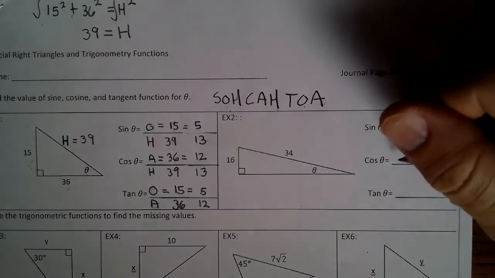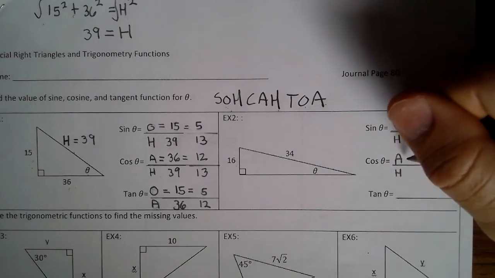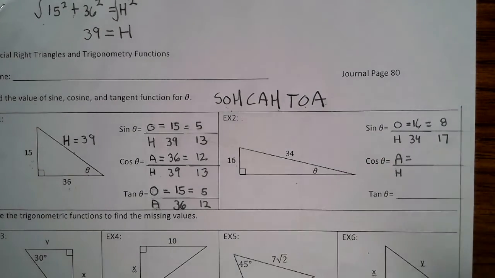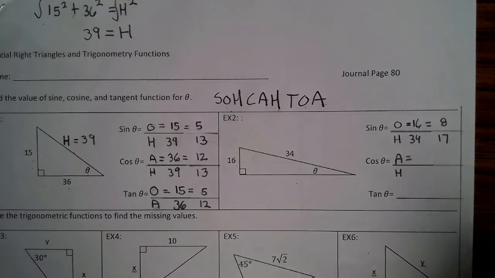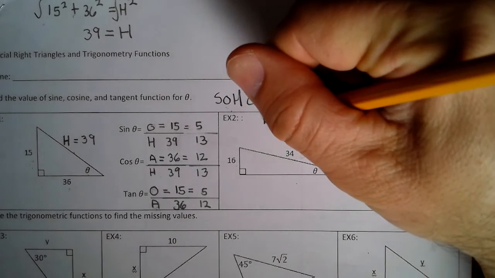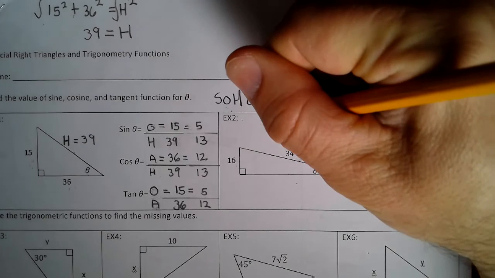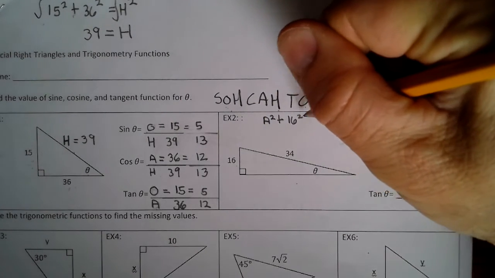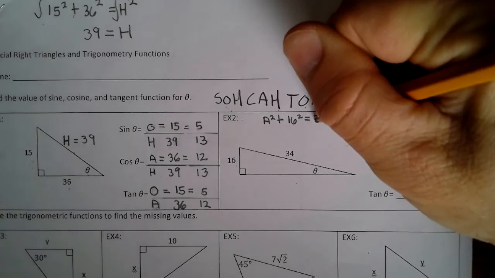Now cosine is adjacent over hypotenuse. We don't have the adjacent, so we need to use a squared plus b squared equals c squared. So the adjacent squared, let's call it a squared, plus opposite 16 squared equals hypotenuse 34 squared.